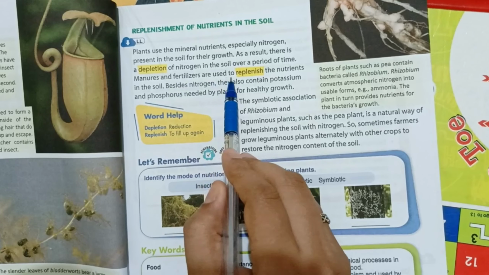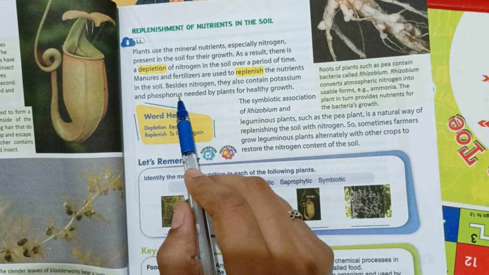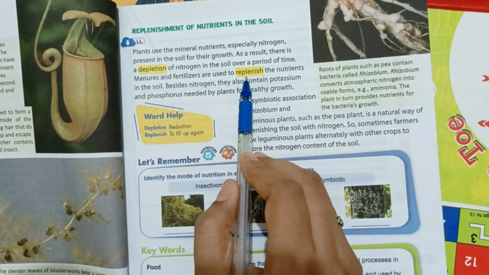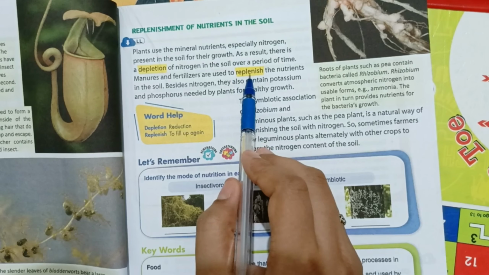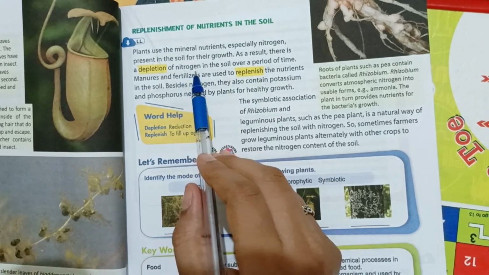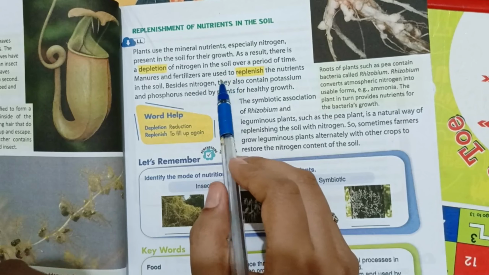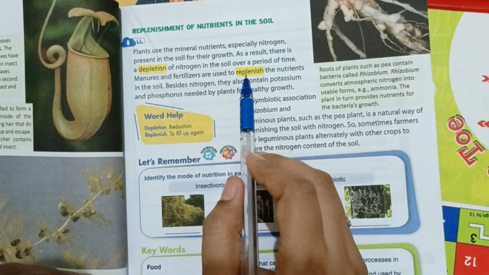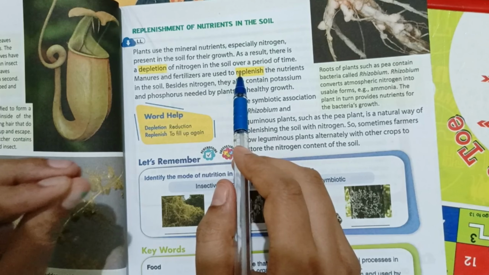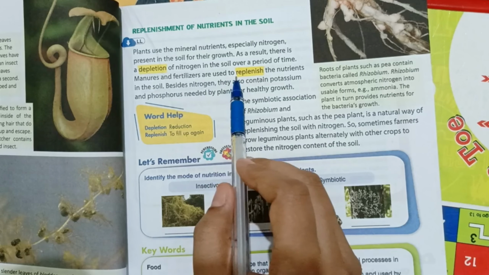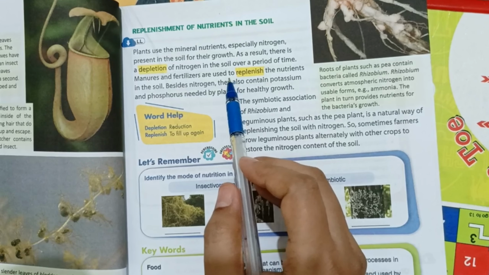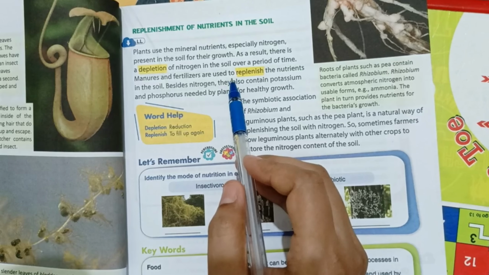Manures and fertilizers are used to replenish the nutrients. That's why the farmers use the manures and the fertilizers to replenish the nutrients. To replenish means to fill the gap, or you can say the amount of nitrogen that was decreased can be filled up by putting the fertilizers or manures in the soil. So the soil gets a sufficient amount of nitrogen which can be utilized by the plant for their growth.